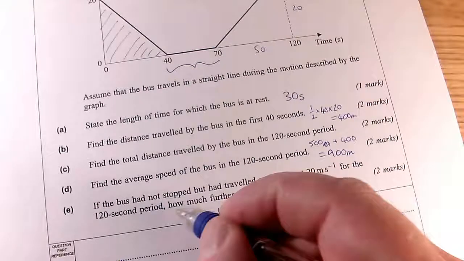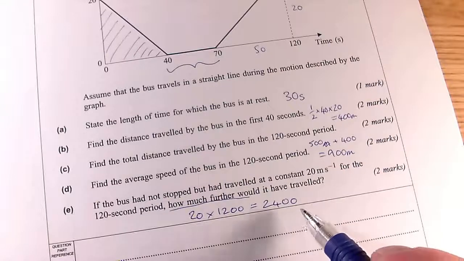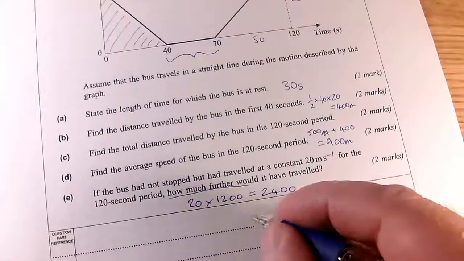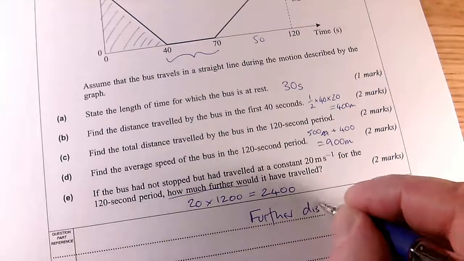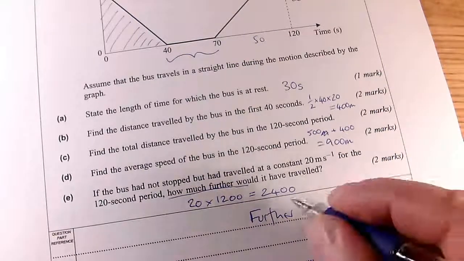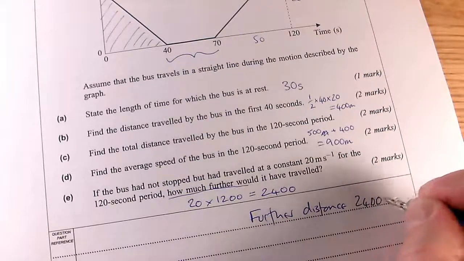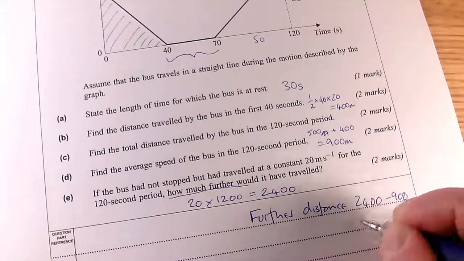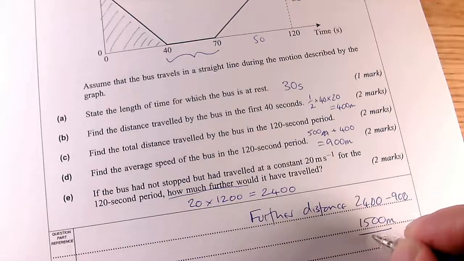And the question is how much further. So it did go 900 meters. This is how far it would have gone. So the further distance is going to be the difference between those two things. 2,400 minus 900, which is 1,500 meters. 1.5 kilometers if you like, but that's absolutely fine.